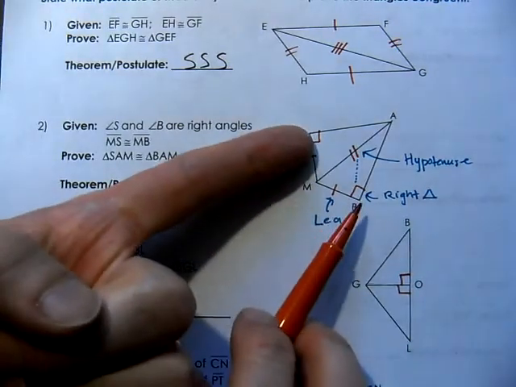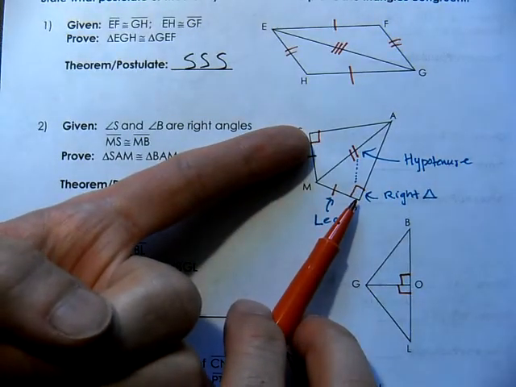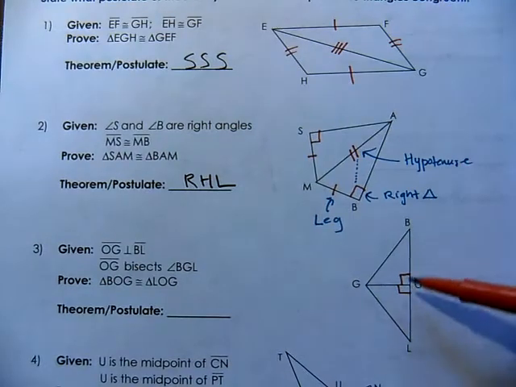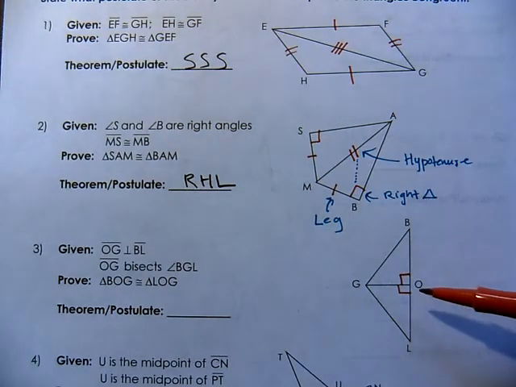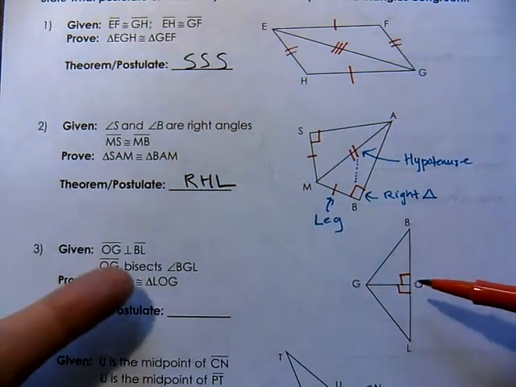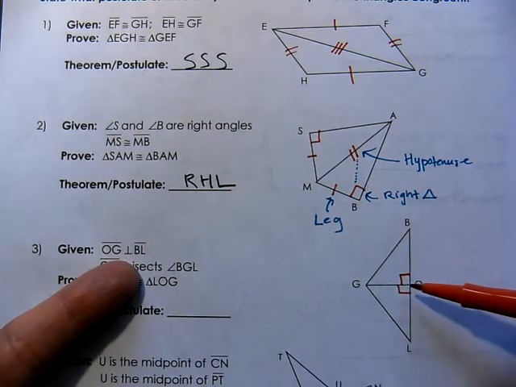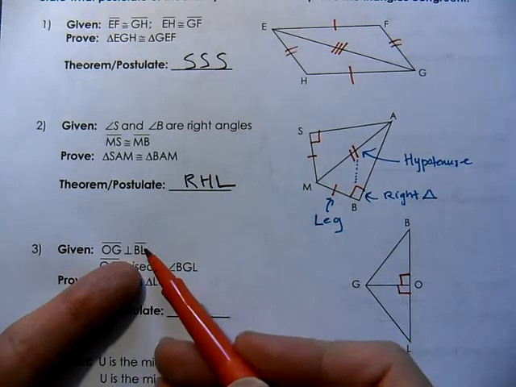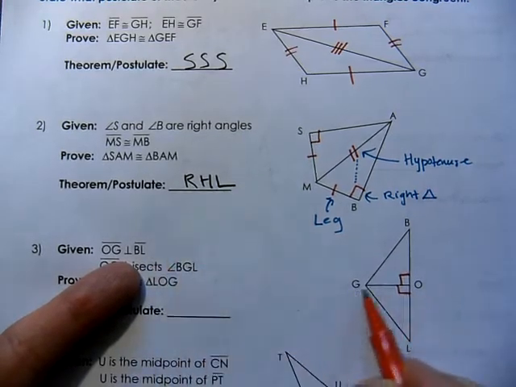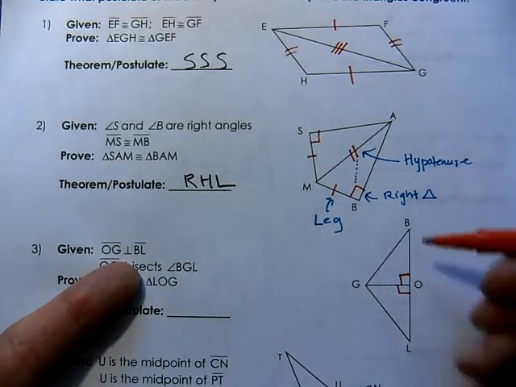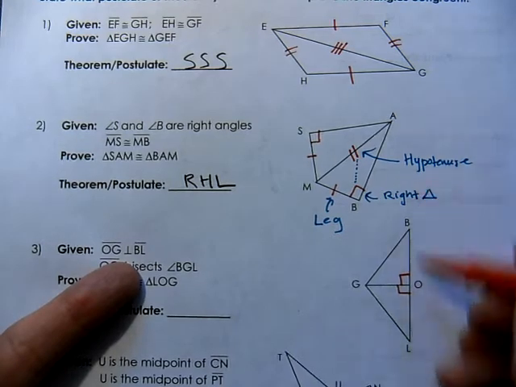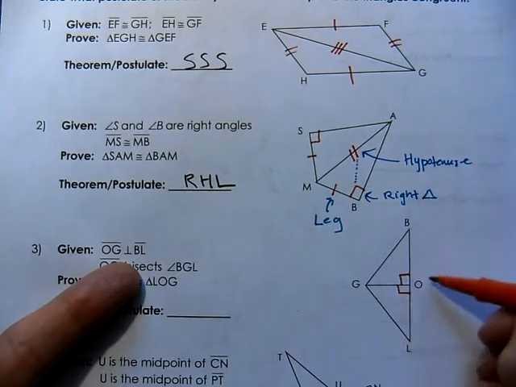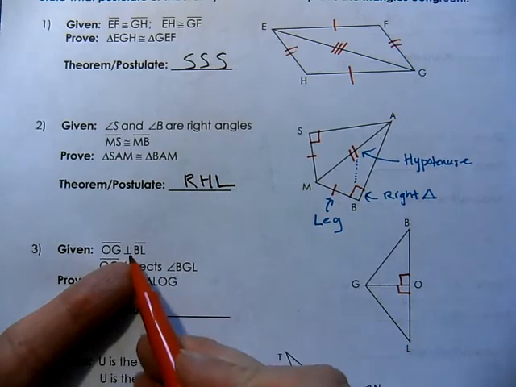So kind of like the previous example where the two triangles had right angles, here the two triangles also have right angles. Now you have to be careful, because when we're talking about perpendicular lines, that does not mean that we have a perpendicular bisector. I mean, maybe it's there, but that's not given to us. We don't know if this segment is also bisecting the segment BL. So we don't know if O is a midpoint. All we know is that it's perpendicular.